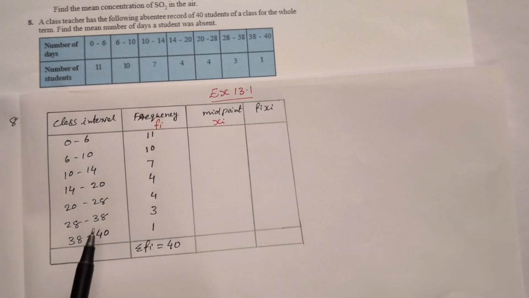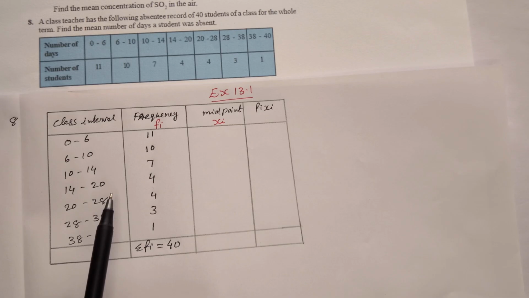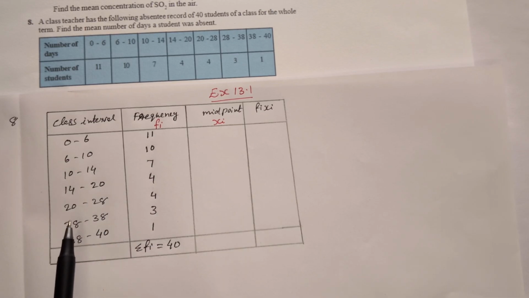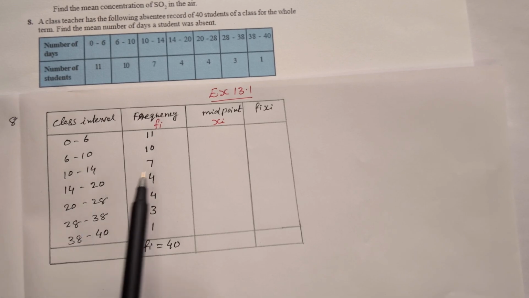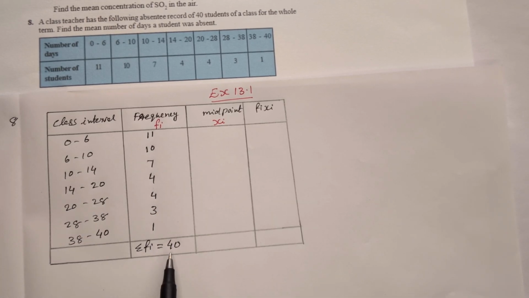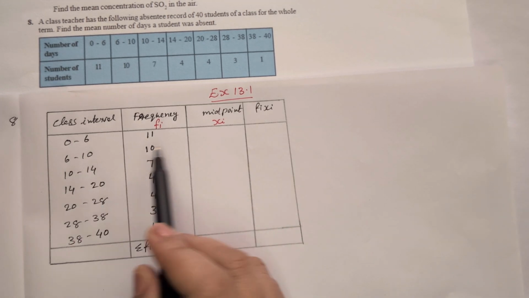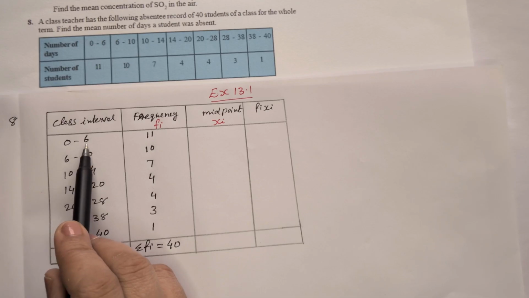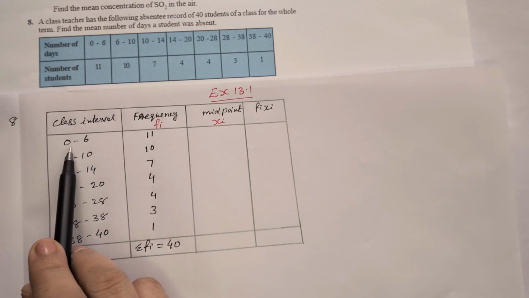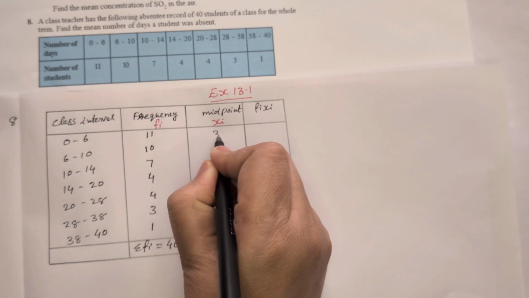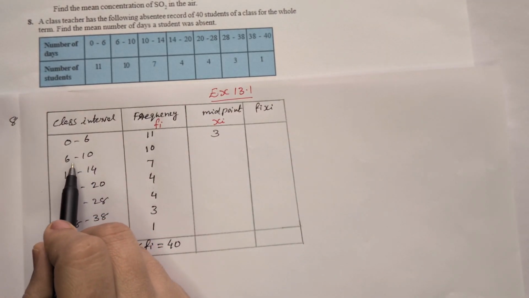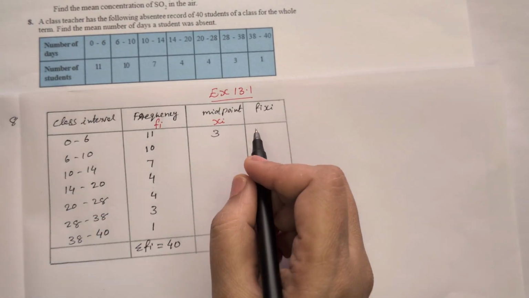Question number 8. A class teacher has following absentees record of 40 students of a class for the whole term. Find the mean number of days a student was absent. So class interval, we can take the same order, and number of students, that is frequency. Total 40 students are there in the class. When we are adding this all, we will get that as 40. Now midpoint. Add the lower and upper limit, divide by 2. 0 plus 6, 6 by 2, that is 3. Here 6 plus 10, 16 by 2, 8.